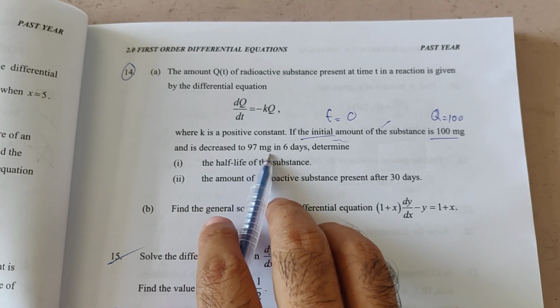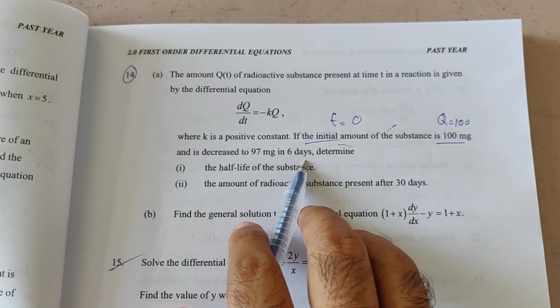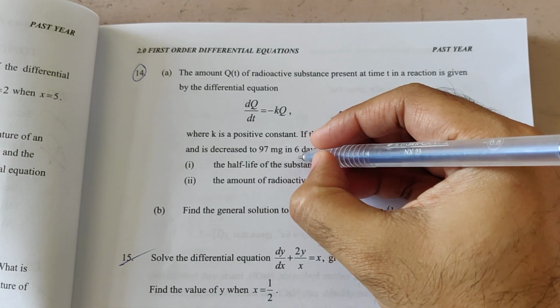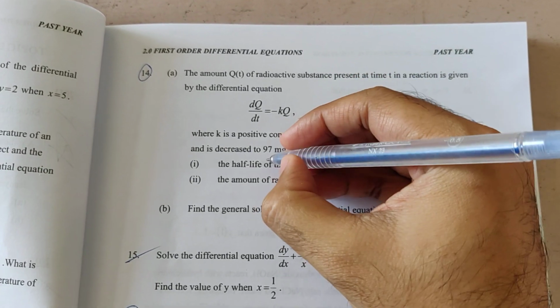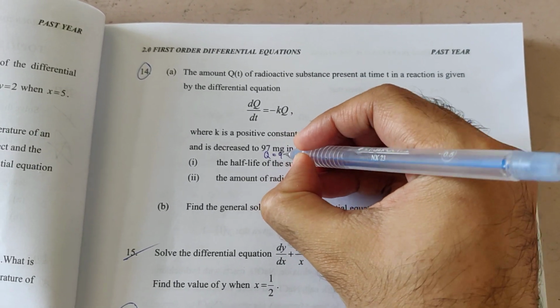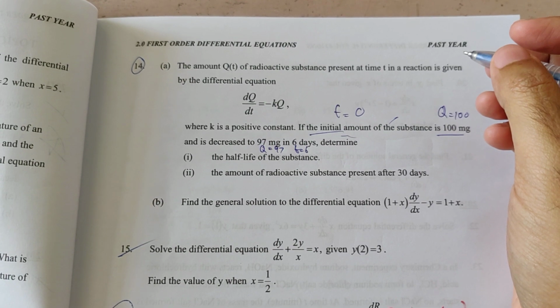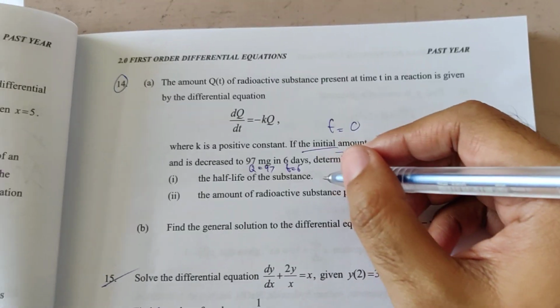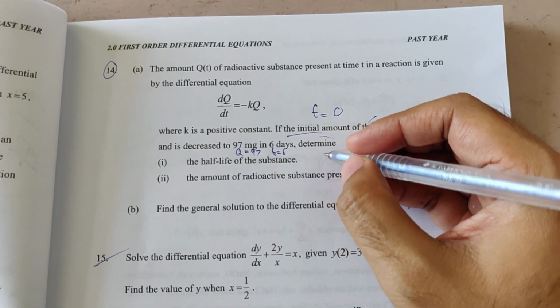Decrease to 97 milligram in 6 days. Time is 6, Q is 97. Very good. Determine the half-life of the substance. This is physics, you should know it. Half-life of the substance. So what are we trying to find?